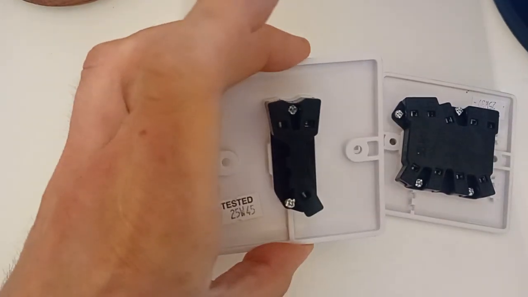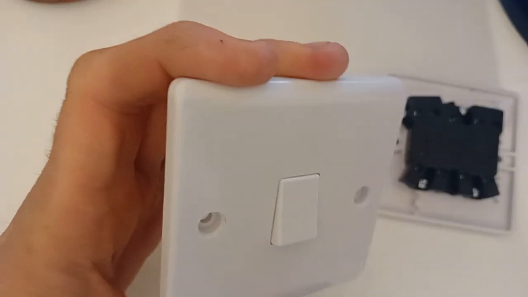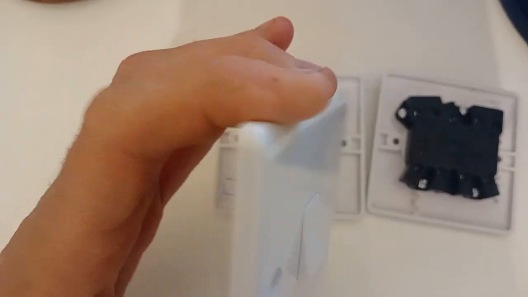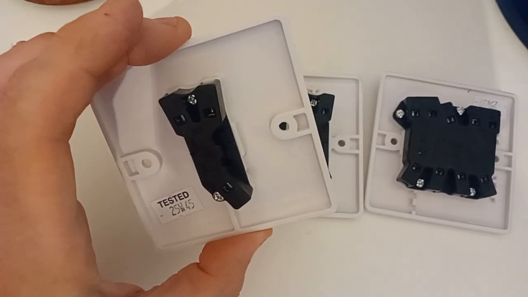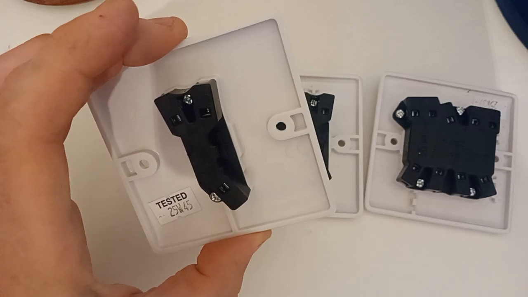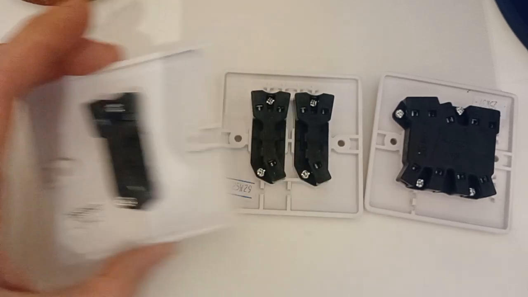So this is a 1 gang switch. 1 faceplate with 1 switch. You'd use a 1 gang switch for something like a bedroom where there's 1 light fitting and 1 switch.